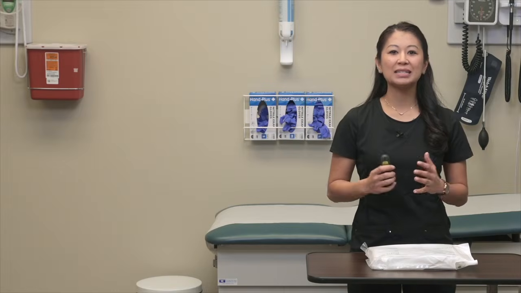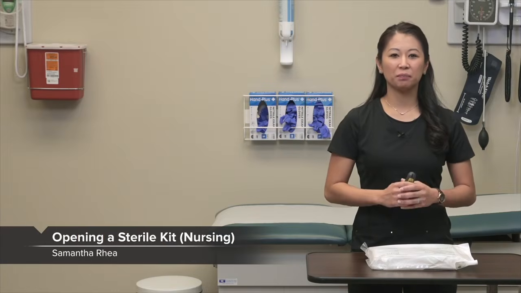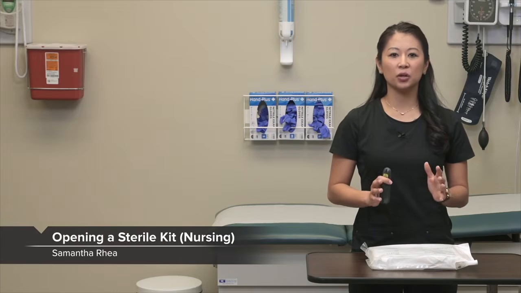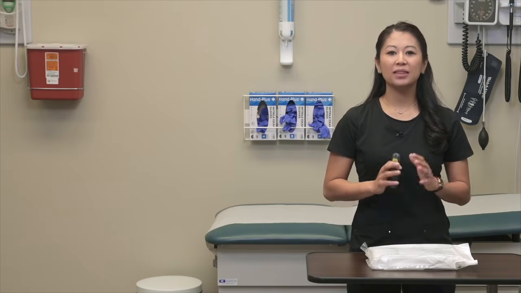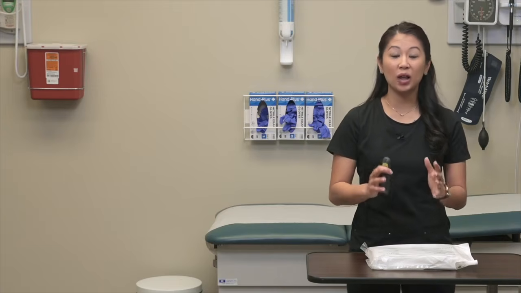Welcome to preparing a sterile field and sterile gloving. In this skill, I'm going to show you how to prepare a sterile field. This is used for lots of common nursing procedures, inserting a Foley catheter, for example. Then I'm going to show you how to add sterile items to that field and also how to sterile glove.